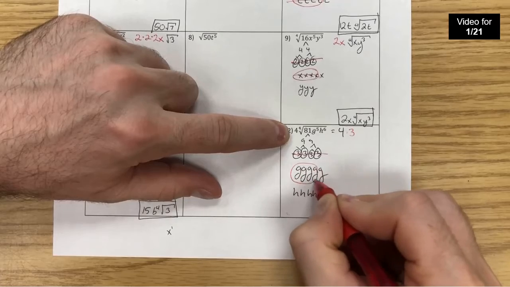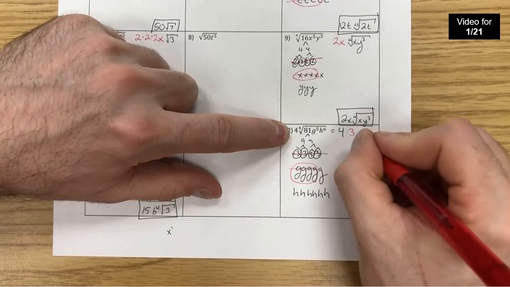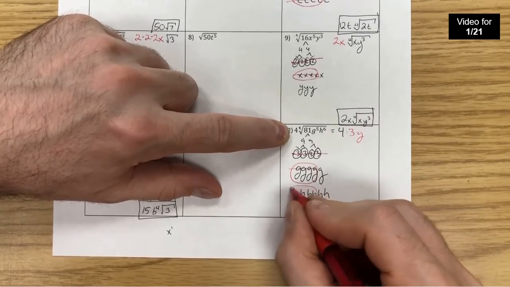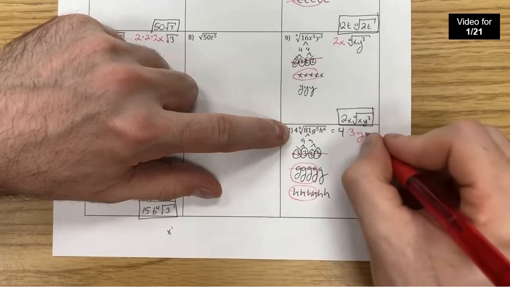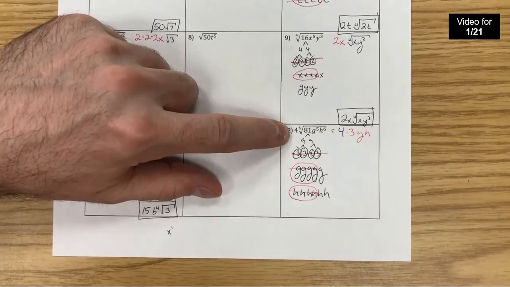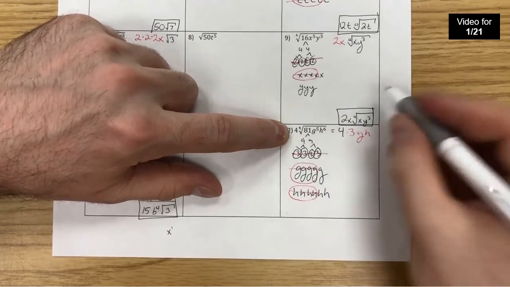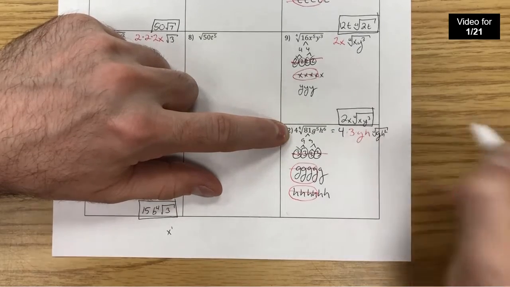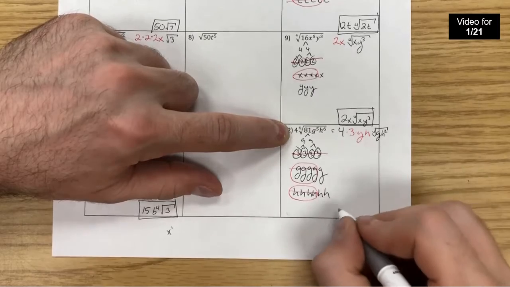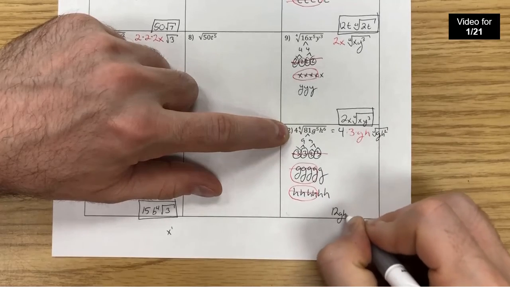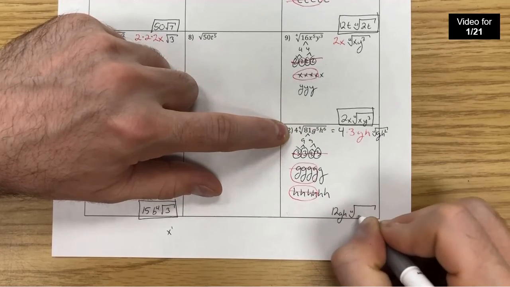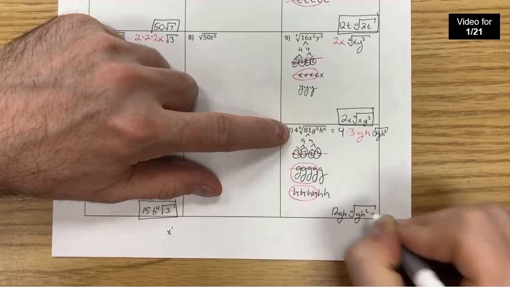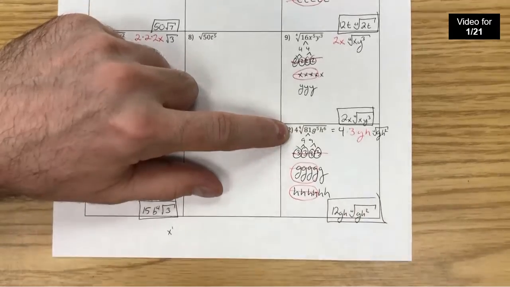Let's see, I have 4 g's right here. And I have 4 h's. Unfortunately, I couldn't pull out the g or those other 2 h's, so I'm going to leave them behind, and I'm going to simplify this into a 12 gh, 4th root of gh squared. And there we go.